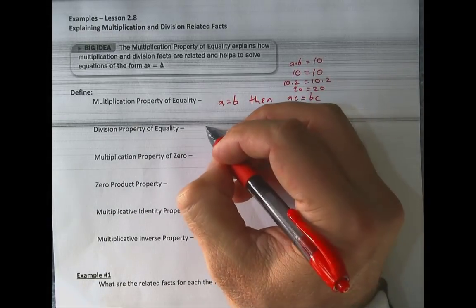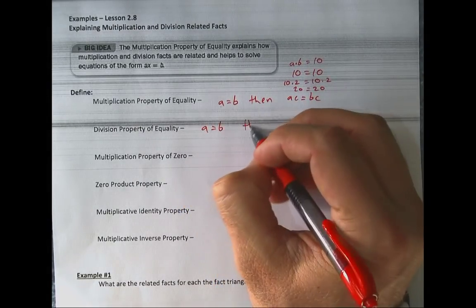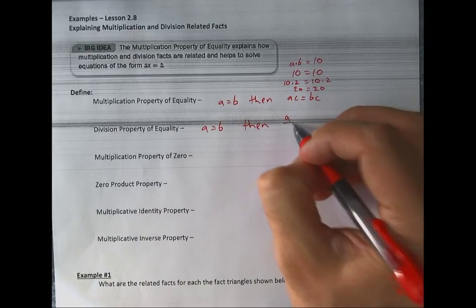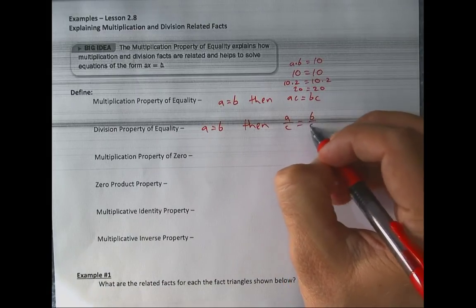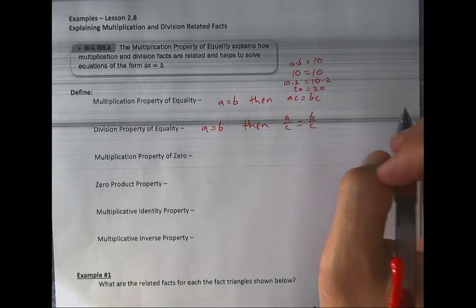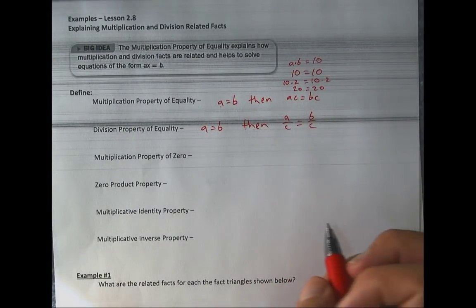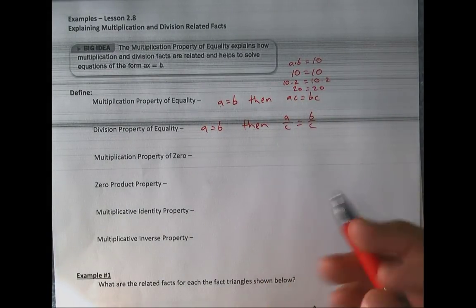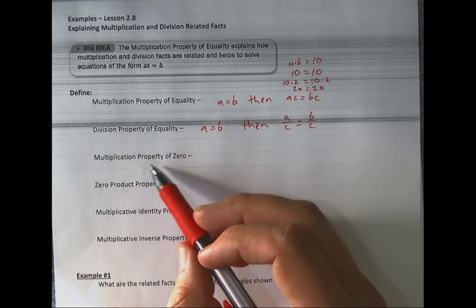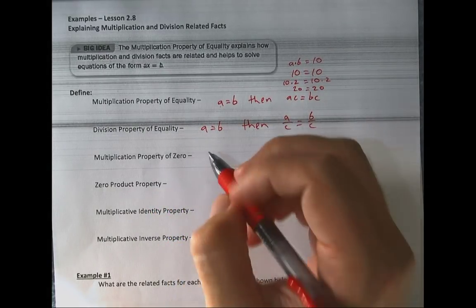And division says the same thing. So if a equals b, then I can divide both sides by the same number. So a divided by c equals b divided by c. So that's basically what allows us to solve these equations. Now, we want to talk about the multiplication property of 0. Pretty straightforward.